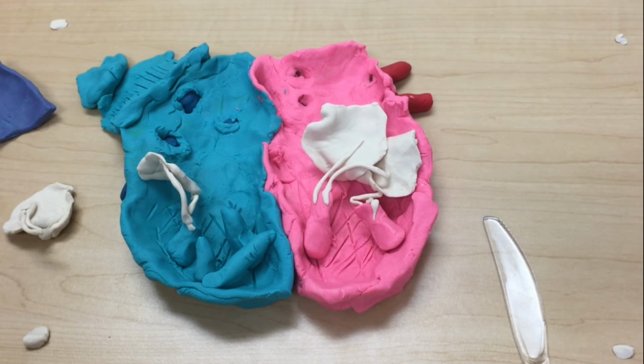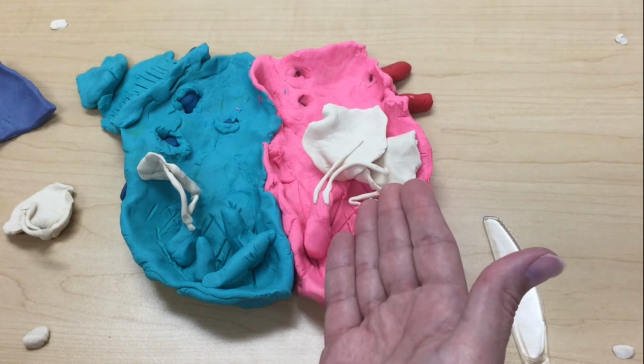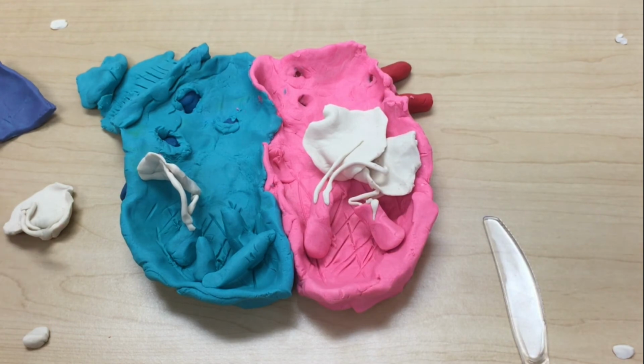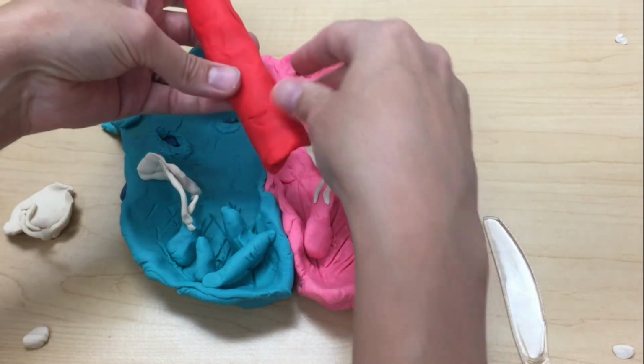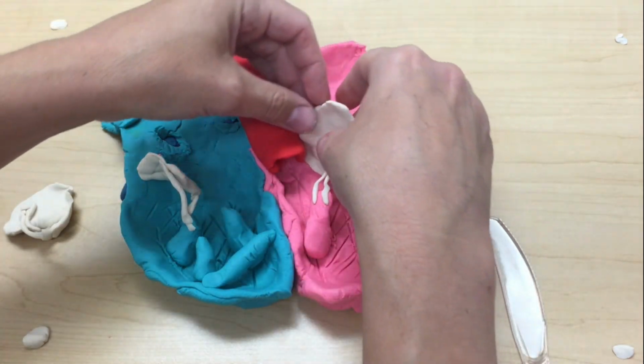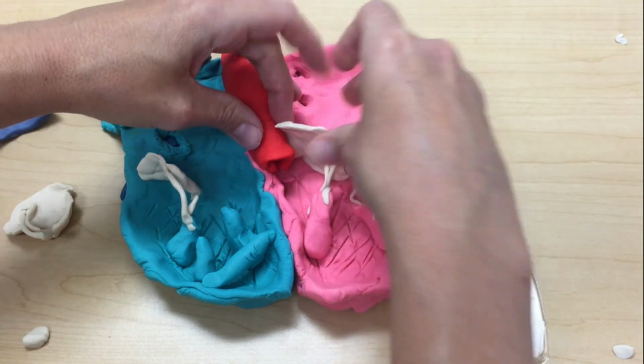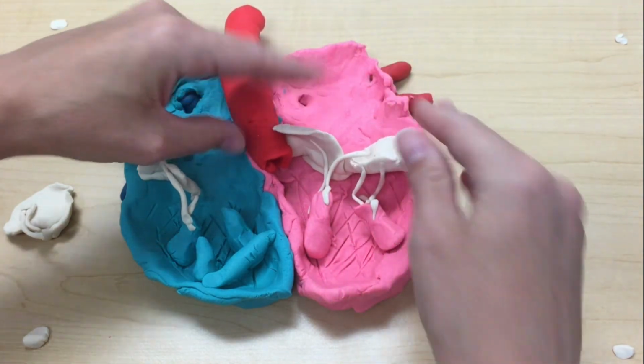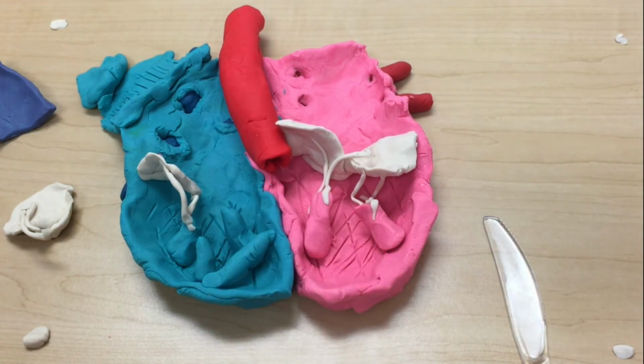So what I'm going to do now is add our big blood vessels that are taking blood out of the ventricles. The left ventricle, of course, is going to pump blood into the aorta, which you know is posterior to the pulmonary trunk. So I'm going to put that one in first. The aorta here is going to extend superiorly, right? And that's coming out of the left ventricle. As it contracts, blood is going to move up there.